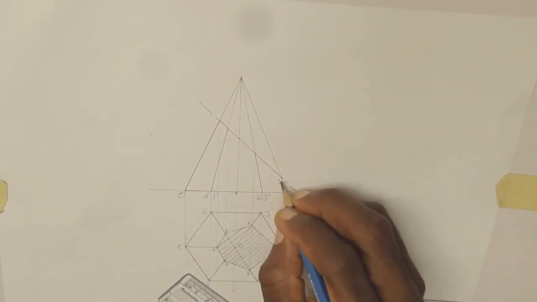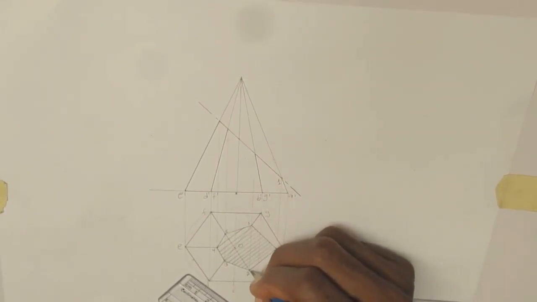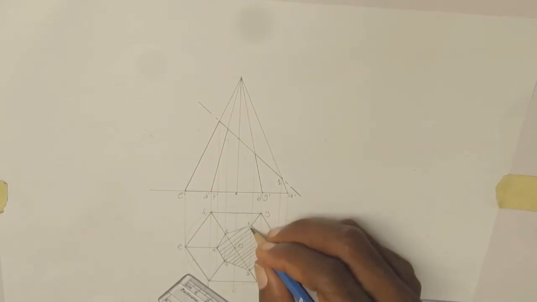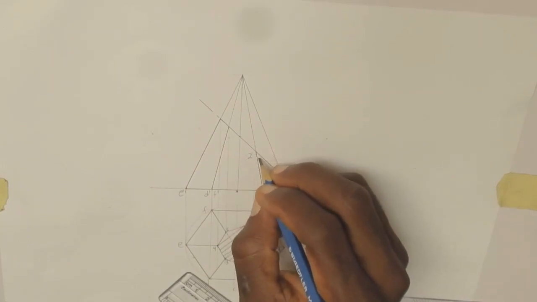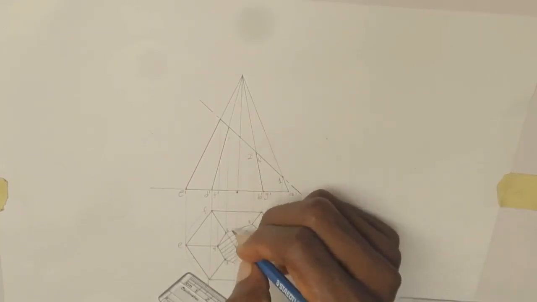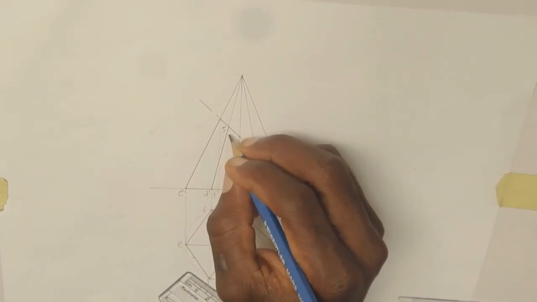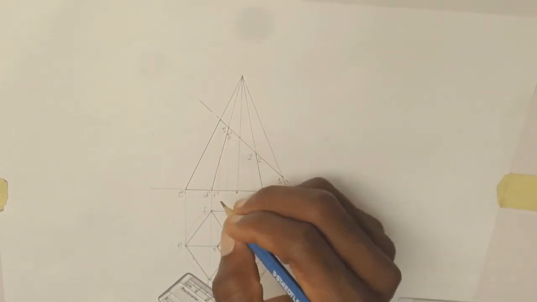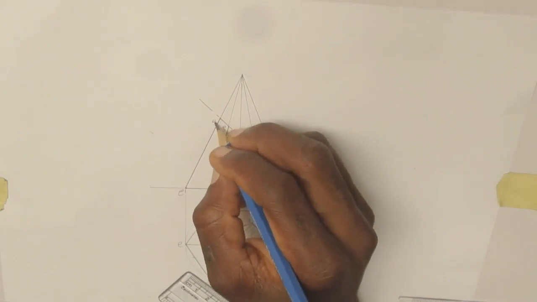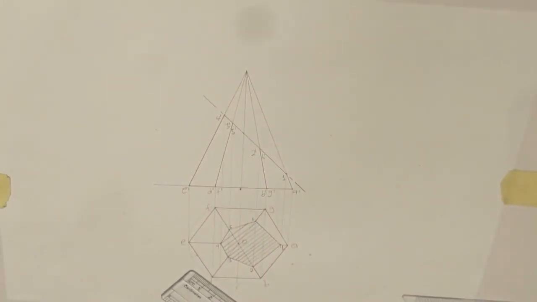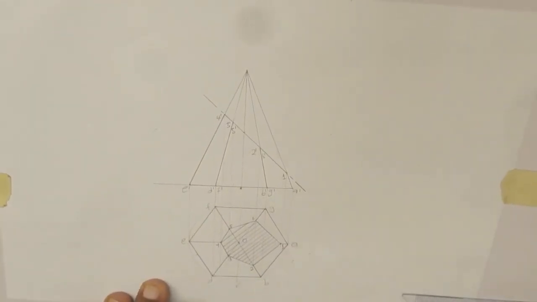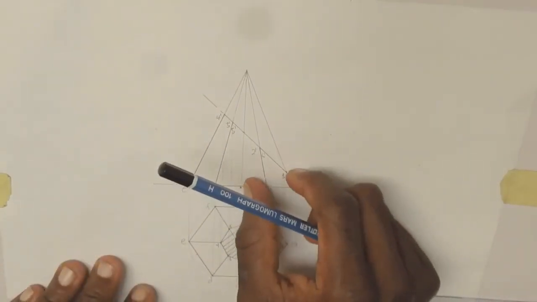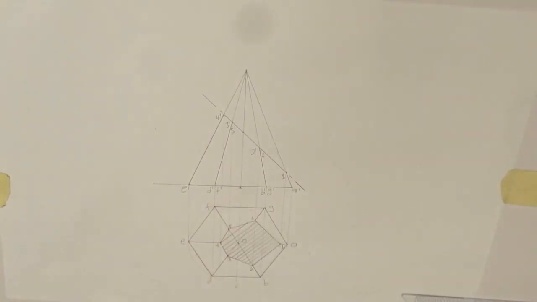So now we need to also label the top. Okay, so we need to label one, then we also have two, and the 2 and 6 are in line, so they will be on the same point. So we have 2, and then 3, 5, then finally 4. We use prime, so 1 prime, 2 prime, 6 prime, 3 prime, 5 prime, and 4 prime to indicate those points on the front view.